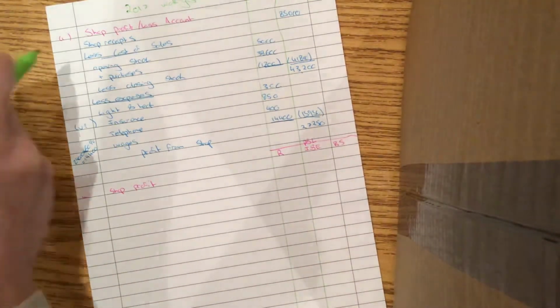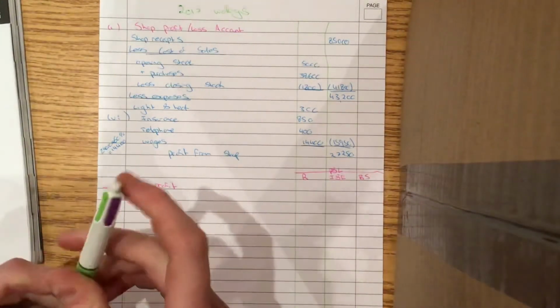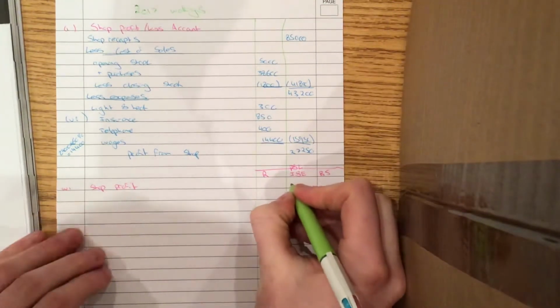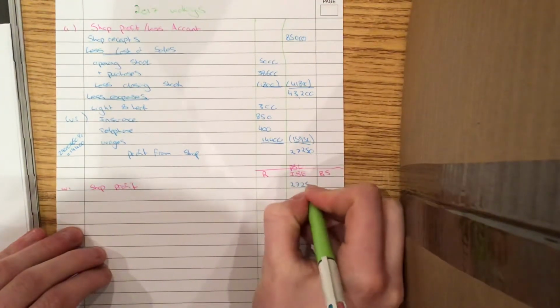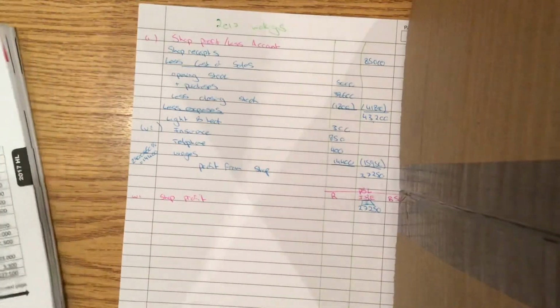Okay, so remember, it's on the receipts account here, and it's a profit. So obviously shop profit is going to go to the income and expenditure account, and it's for €27,250. What's it called? Income. Okay, right, next one. After that then, we want to go through the rest of this.